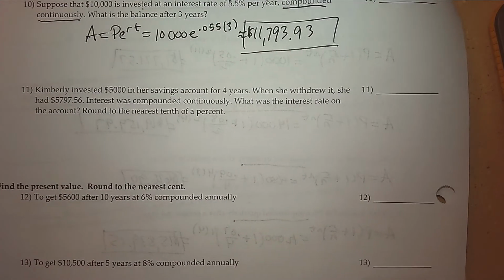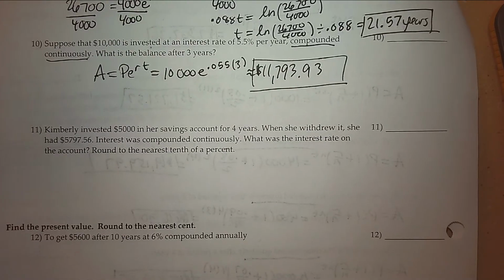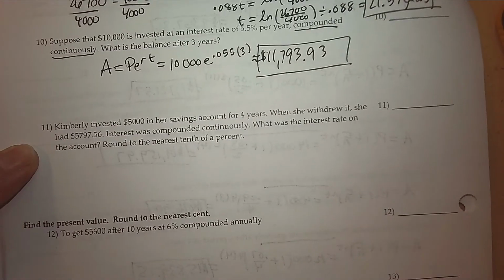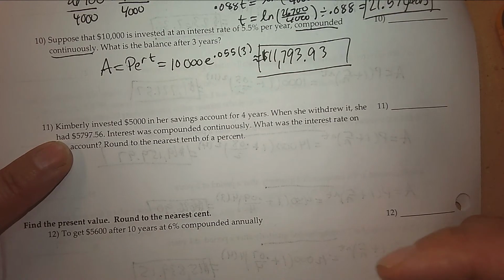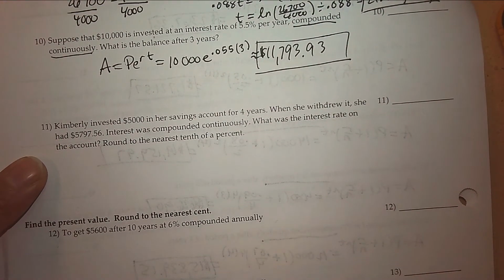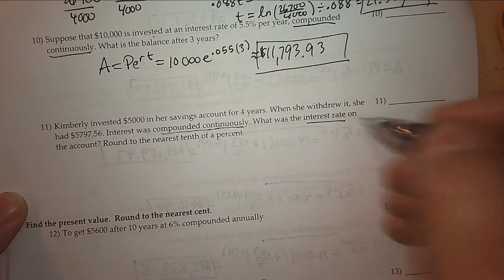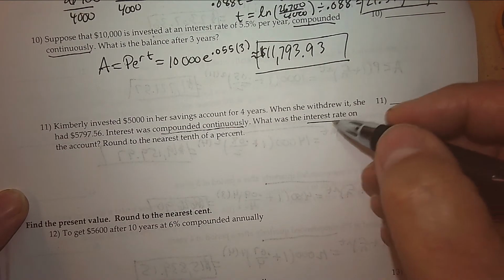11. Kimberly invested $5,000 in her savings account for 4 years. When she withdrew it, she had $5,797.56. Interest was compounded continuously. What was the interest rate on the account?